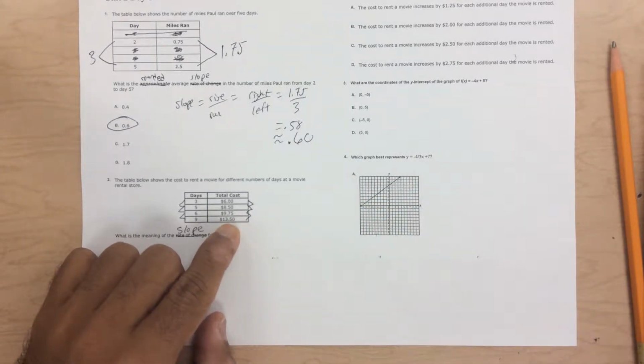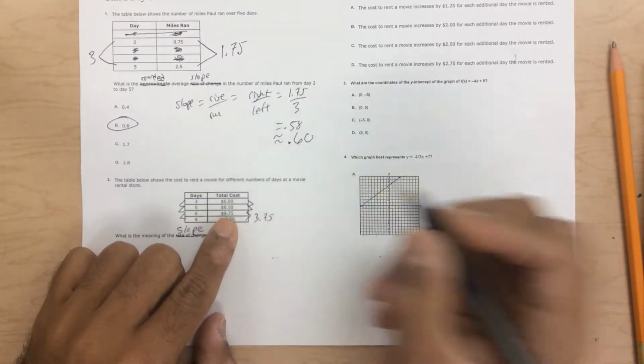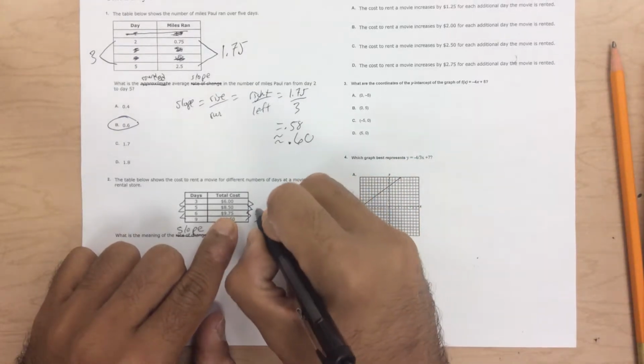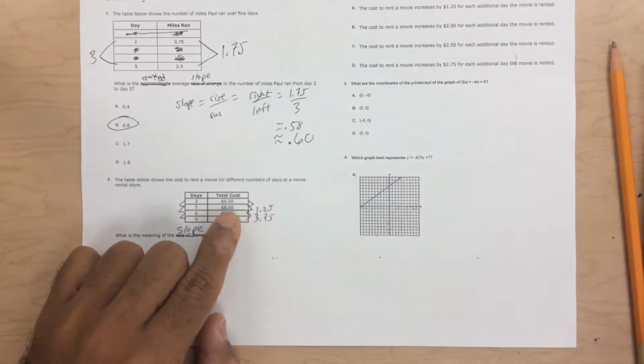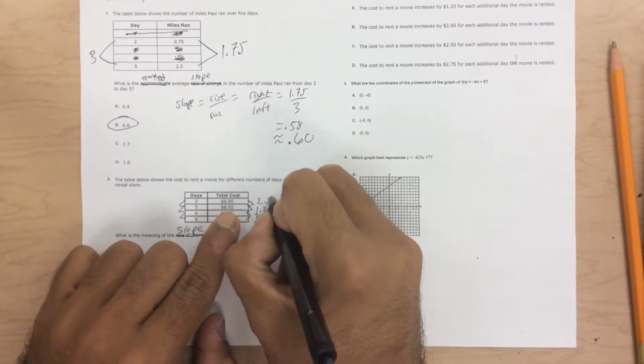13.5 minus 9.75 gives you 3.75. Then 9.75 minus 8.5 gives me 1.25. And then 8.5 minus 6 is 2.5.